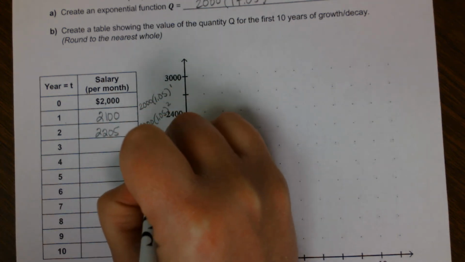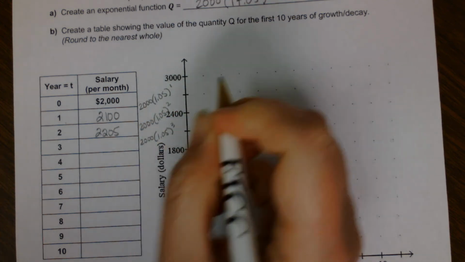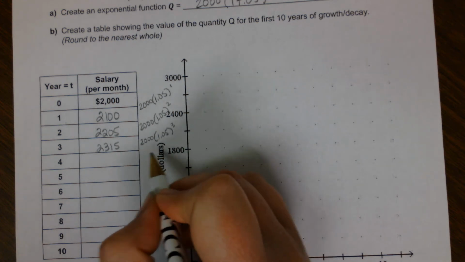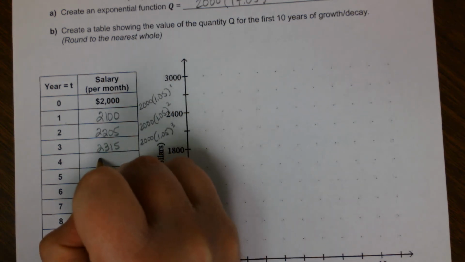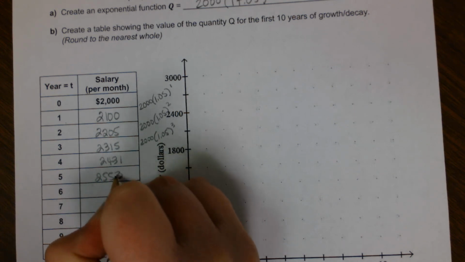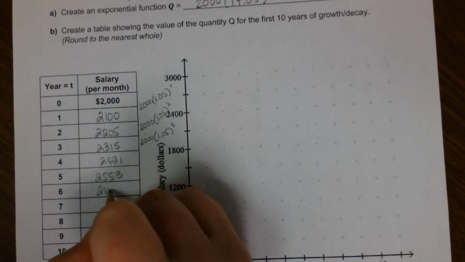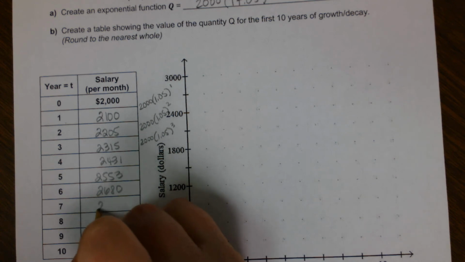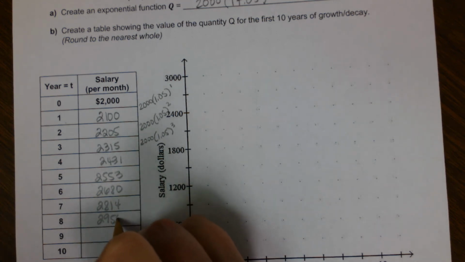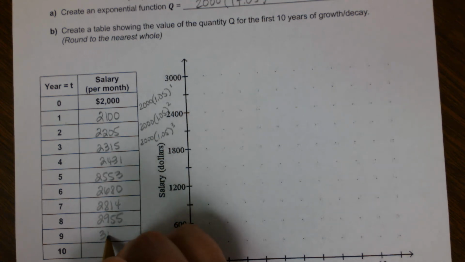Then we put 3 in the exponent, and we get 2,315. And continuing on, this would be to the 4th, to the 5th, to the 6th, to the 7th, to the 8th, to the 9th, and to the 10th.